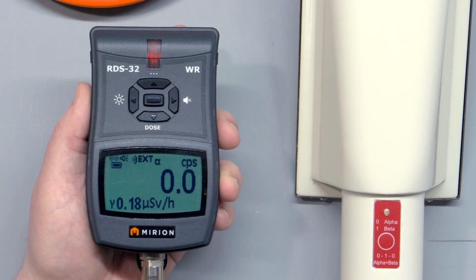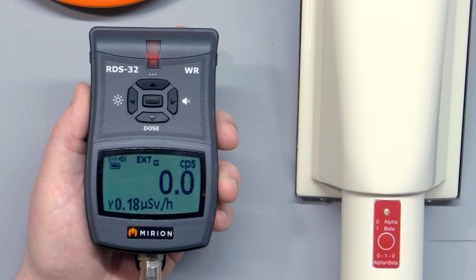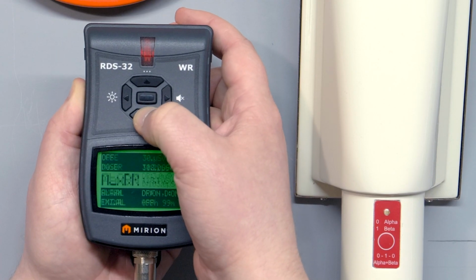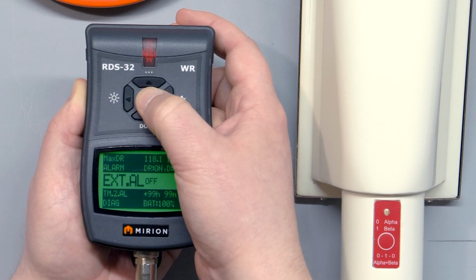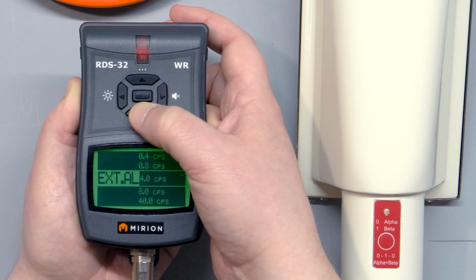The RDS-32 also allows alarm levels to be set for external probes. The available alarm levels and unit vary by probe type. To set an alarm for an external probe, navigate into the menu ext.al and select from the list. The unit in the list is defined by the settings in the probe memory.